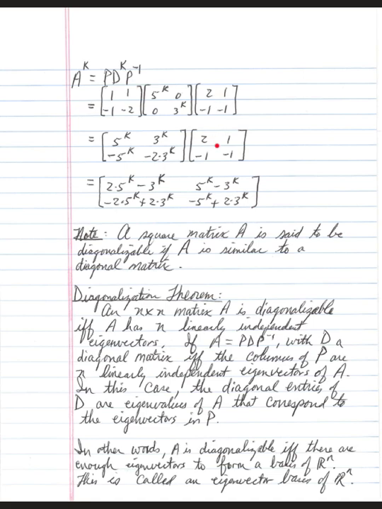Now it's time to multiply by P inverse. 2 times 5 to the K plus negative 1 times 3 to the K. Be very careful not to call that a 10.